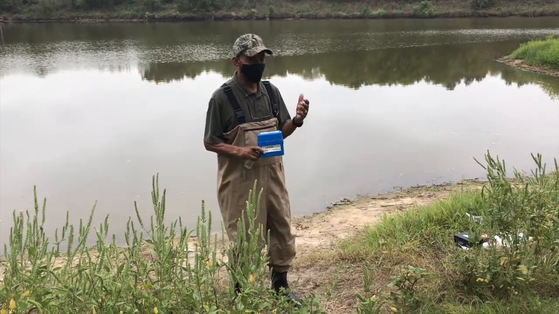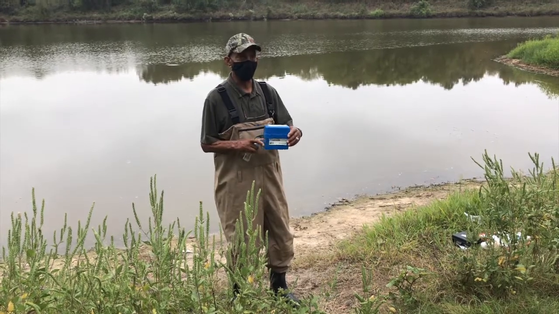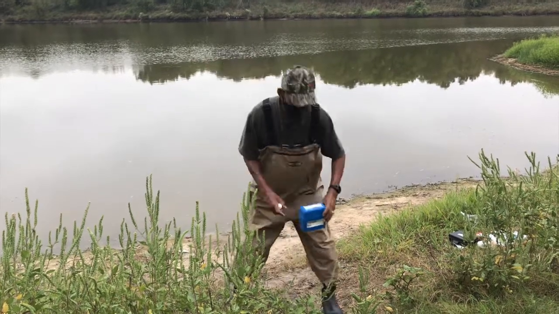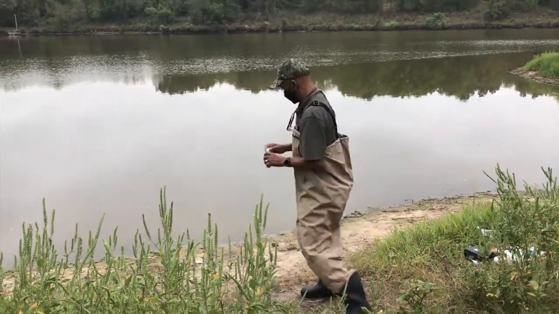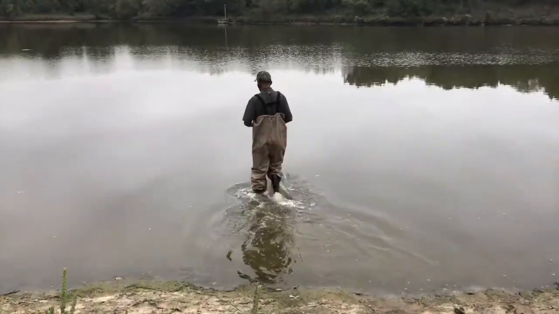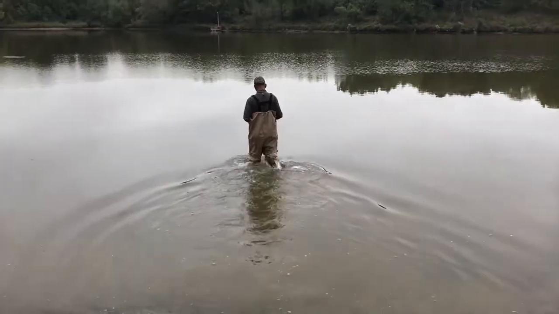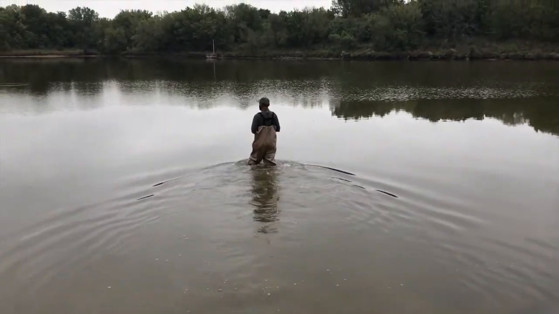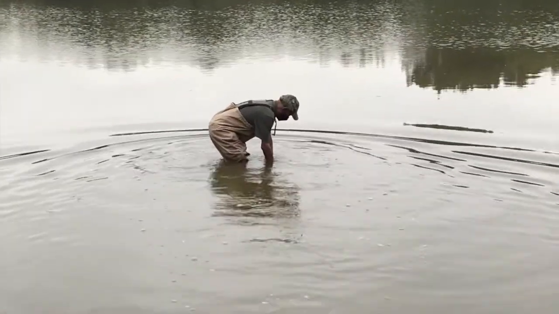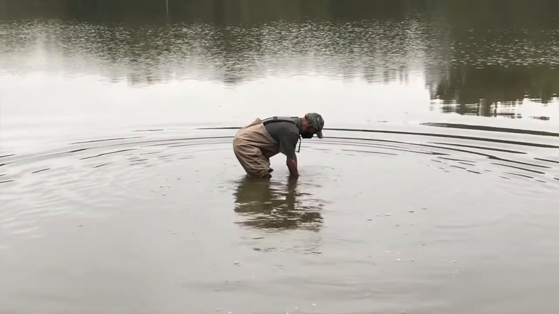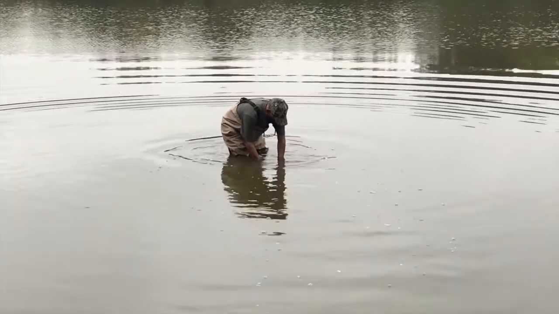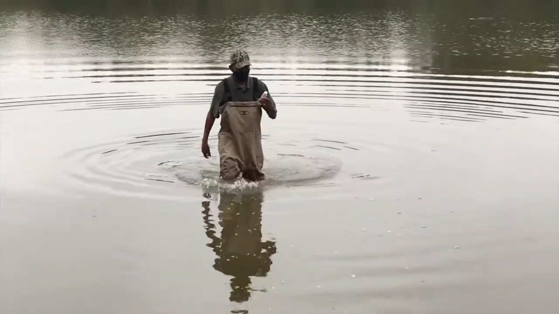So I'm going to go ahead and take a sample and then come back in, and we will take a test using this LaMotte testing kit, and we'll see what it reads.